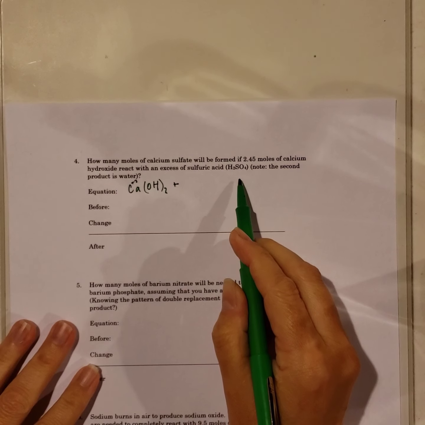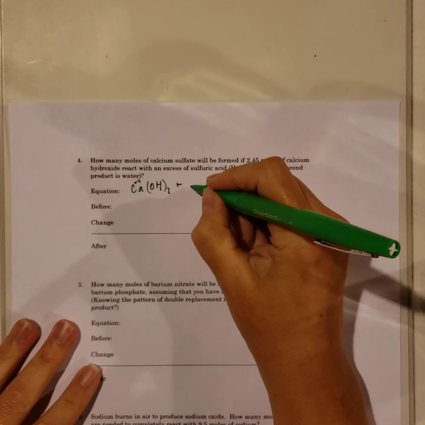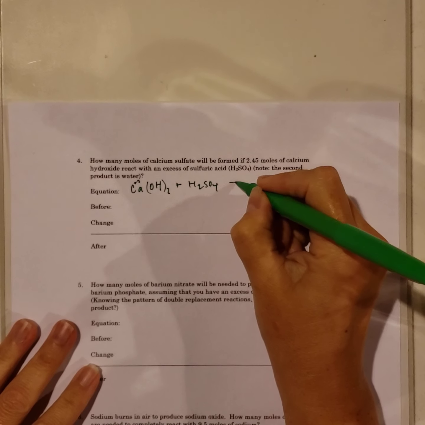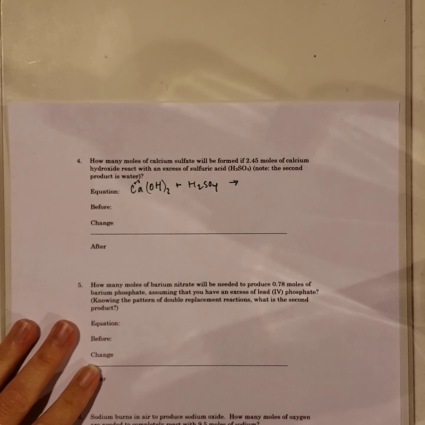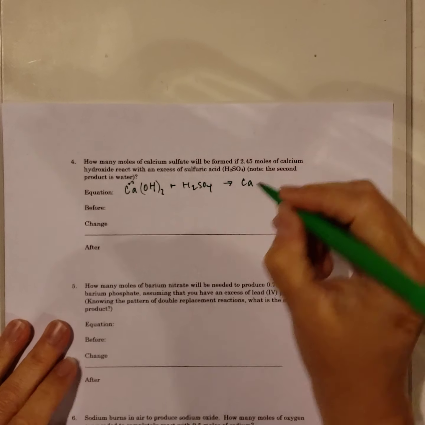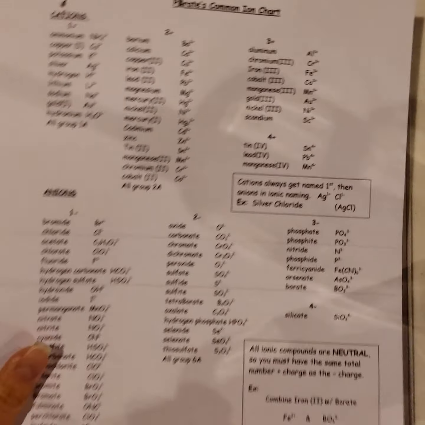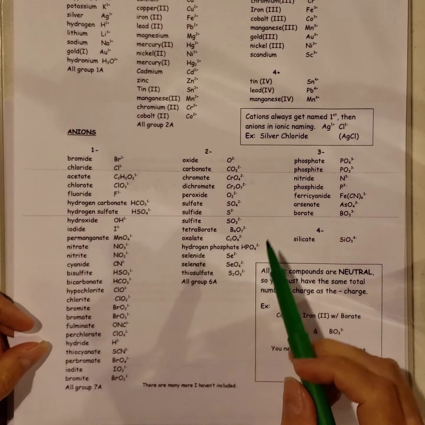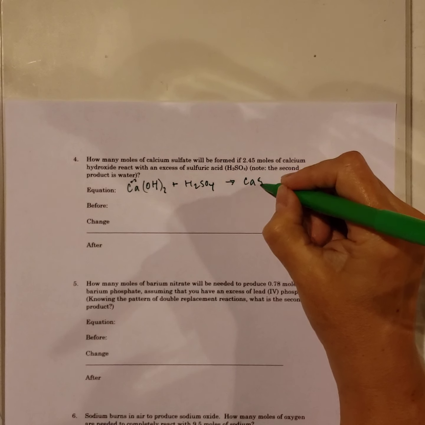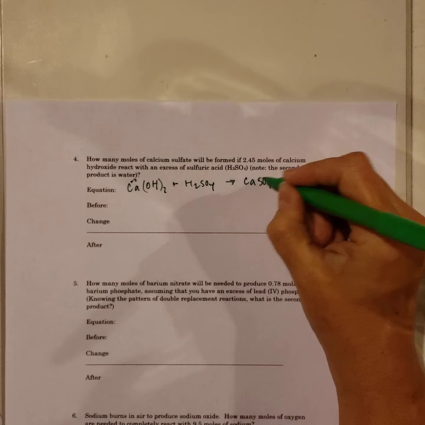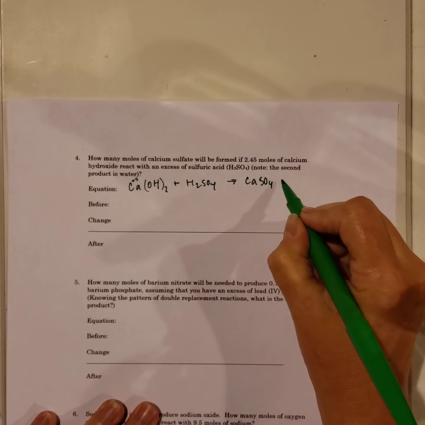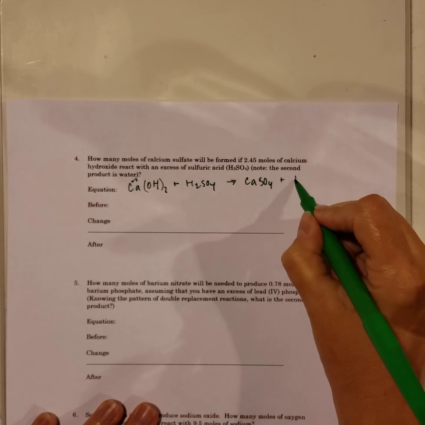plus sulfuric acid, we're given as H2SO4, and the reaction occurs and we are given calcium sulfate, so calcium is Ca, sulfate is SO4, and it's a 2- charge. So is calcium, so this is balanced right here. This is a +2, this is a -2. And the other product is water.